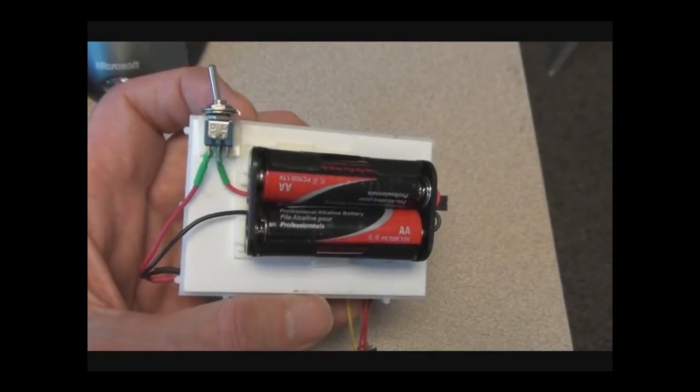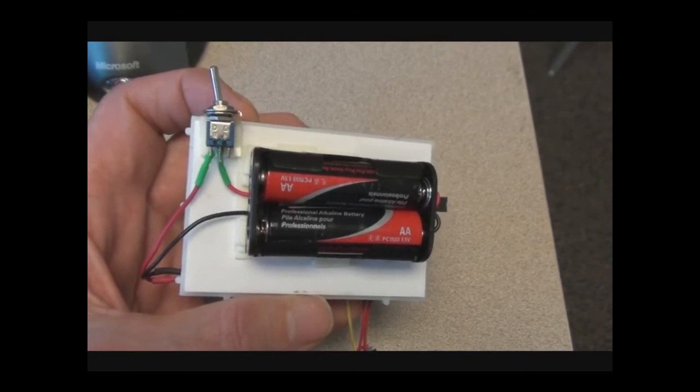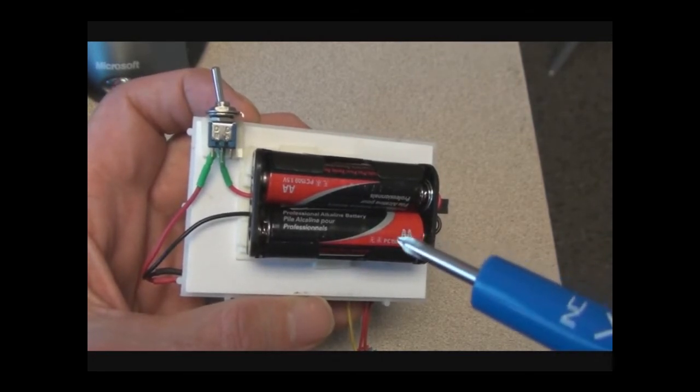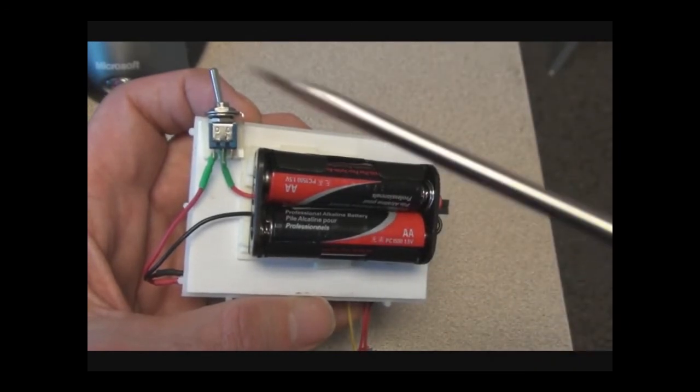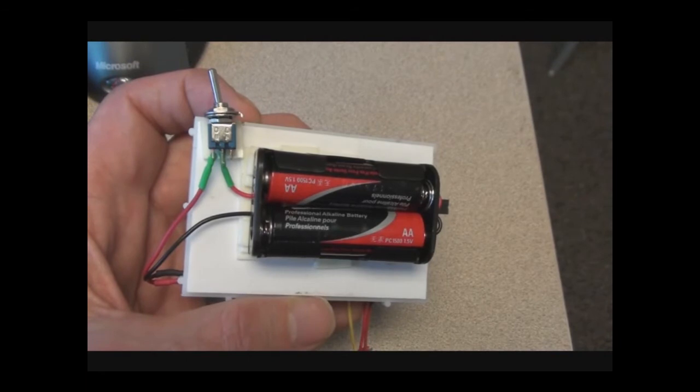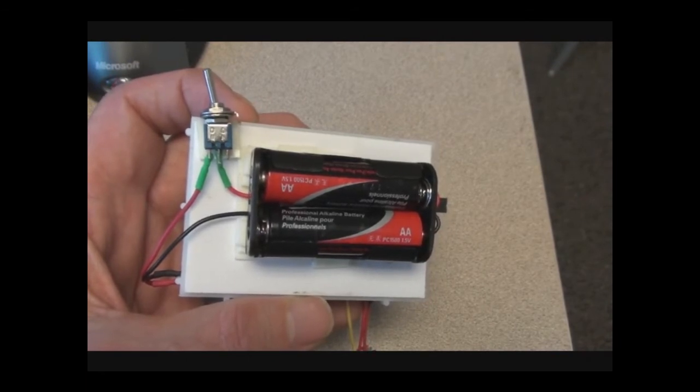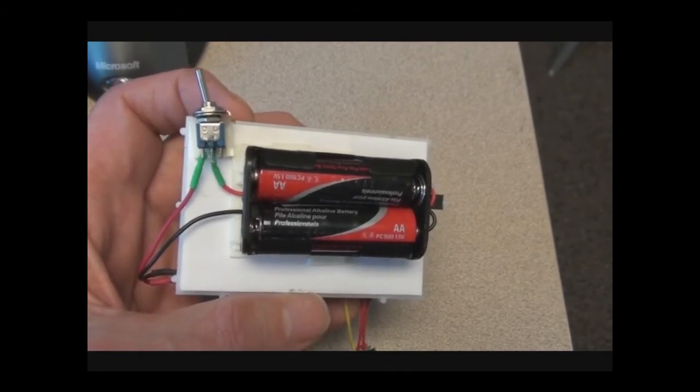Last thing before we see this thing in action is on the reverse side. You can see I mounted a 5-volt regulated power supply running off of 2 AA batteries and an on-off switch. This can be gotten on a number of hobbyist sites like SparkFun or Pololu.